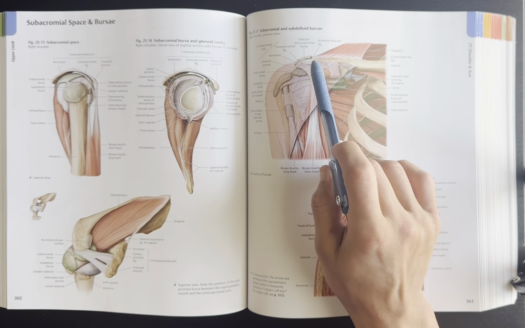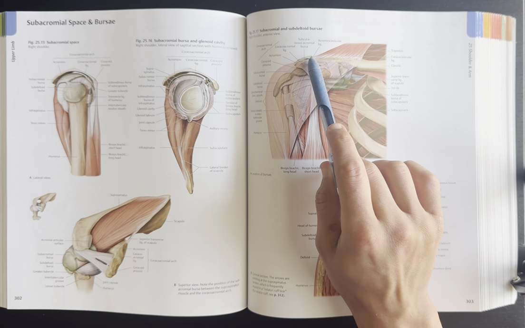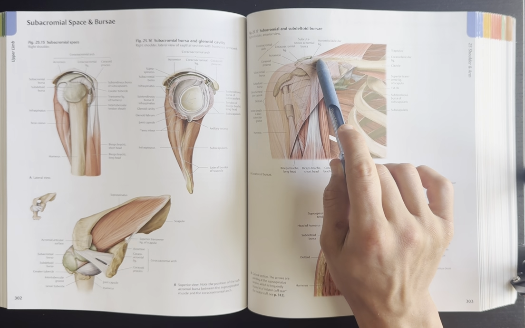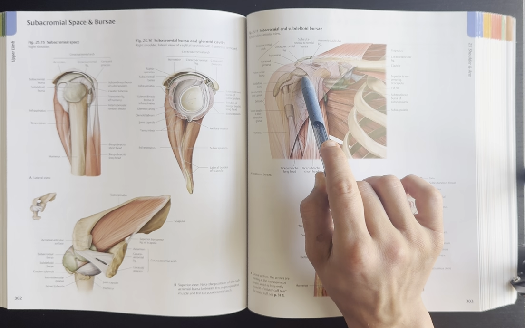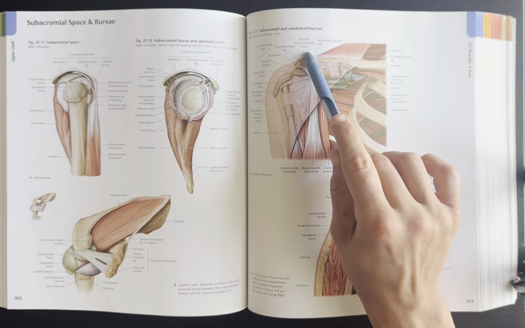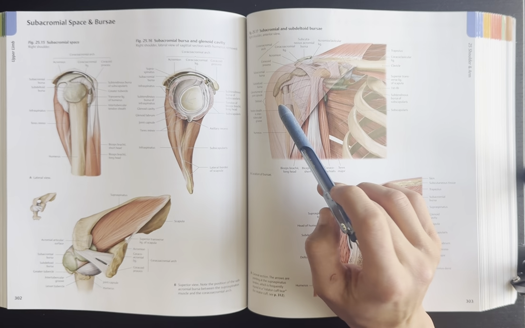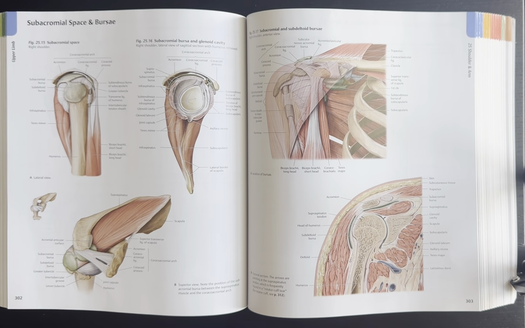Let me make sure. Subcutaneous acromial bursa. So it's got a layer above the acromion and below the acromion, the subacromial bursa. So subcutaneous and subacromial, it's got padding above and below. The subdeltoid. Yeah, so we've gone over all of them that we needed to.